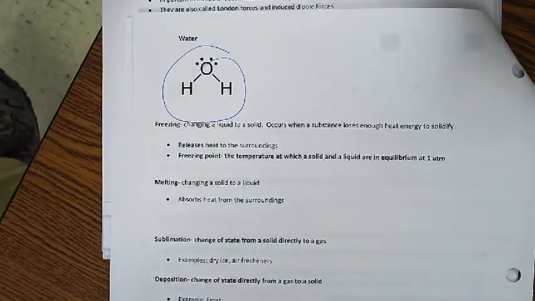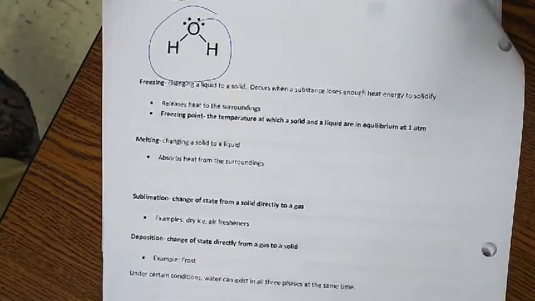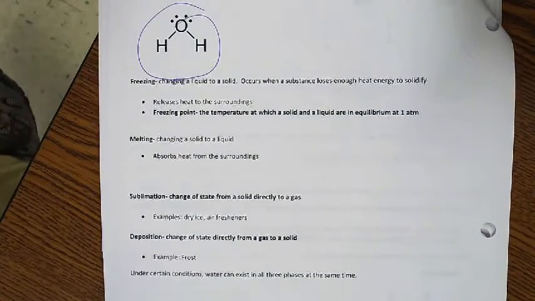And again, look at further phase changes, the difference between freezing and melting. Freezing obviously is going from a liquid to a solid. So think about what's happening. It's going from a liquid where the molecules are bouncing around to a solid where they stick together. And when they stick together, freezing itself actually releases energy to the surroundings.